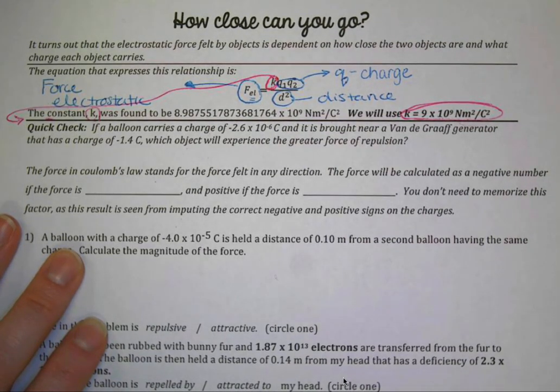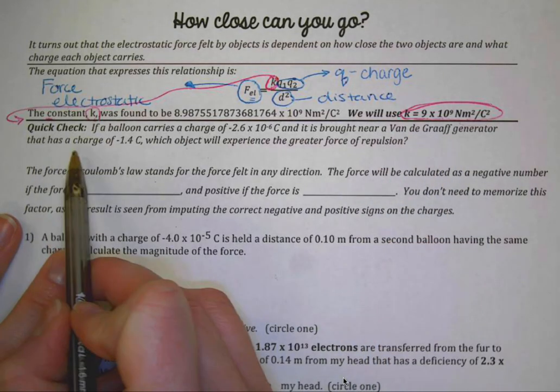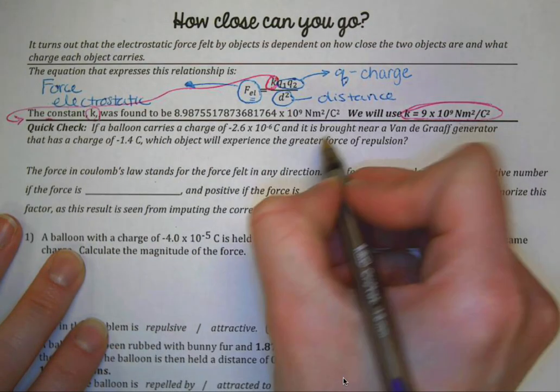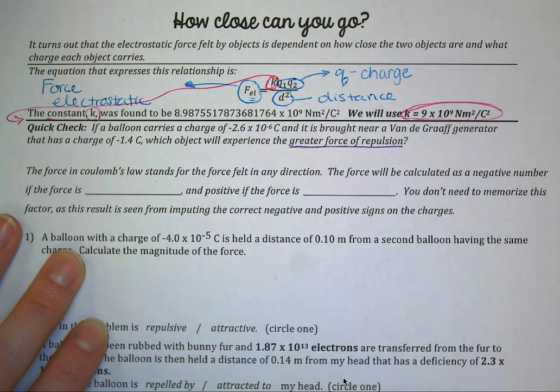Okay, quick check. If a balloon carries a charge of negative 2.6 times 10 to the negative 6th coulombs and it is brought near a Van de Graaff generator, those are those big metal things that kind of shock people, that has a charge of negative 1.4 coulombs, which object will experience the greater force of repulsion? We know that they're both negative, so they will repel, but which one will experience the greater force of repulsion? Take a second and think to yourself what that would be. Pause if you need more time.